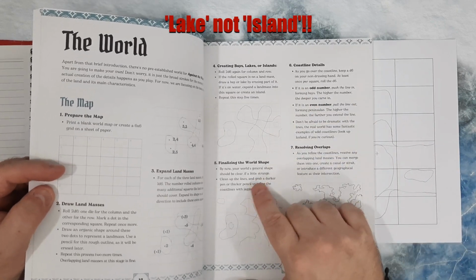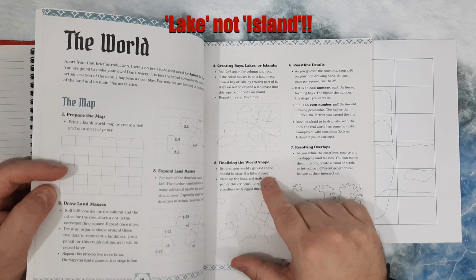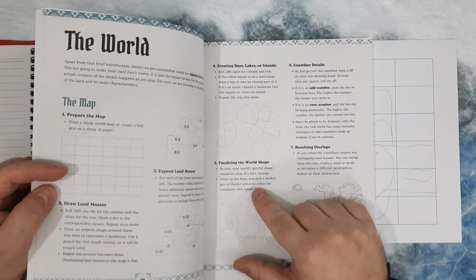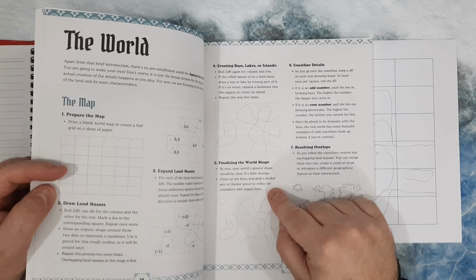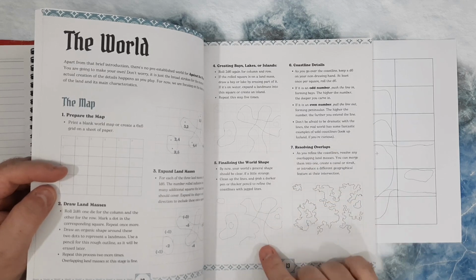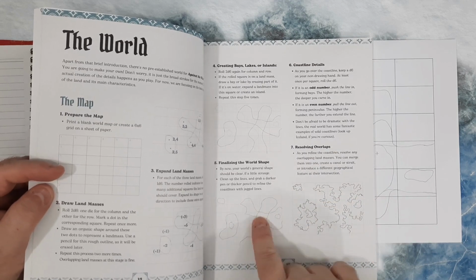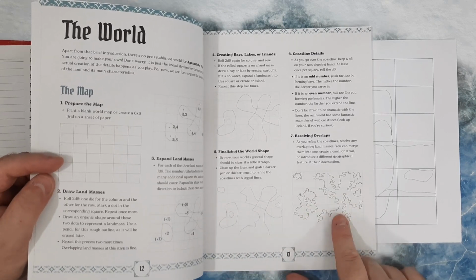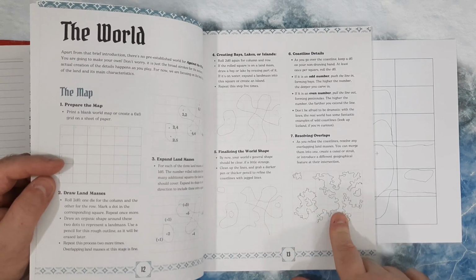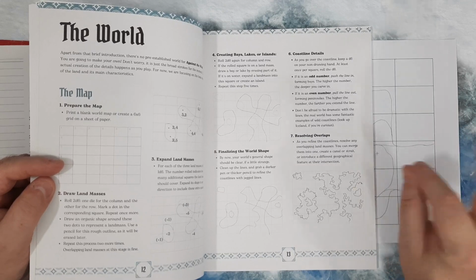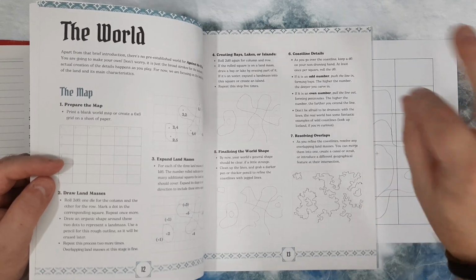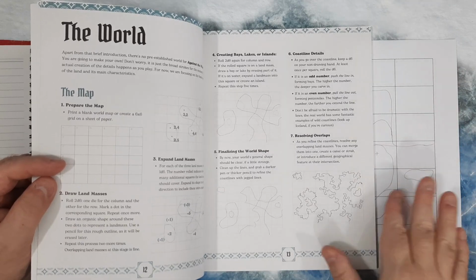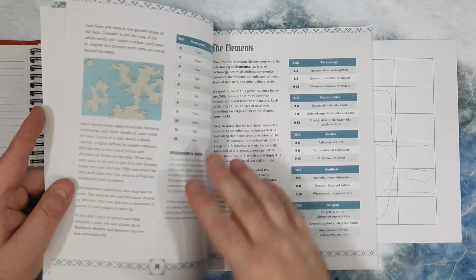Right, then finalising the world shape. By now your world's general shape should be clear, if a little strange. Clean up the lines, grab a darker pen or thicker pencil to refine the coastlines with jagged lines. Well, that's not really very jagged. That's jagged, that's what we want to end up with, something like that. And then we want to do all the coastlines and the sea edges, the ocean edges, like they have on some of the videos. They show us how to do it, something like that.